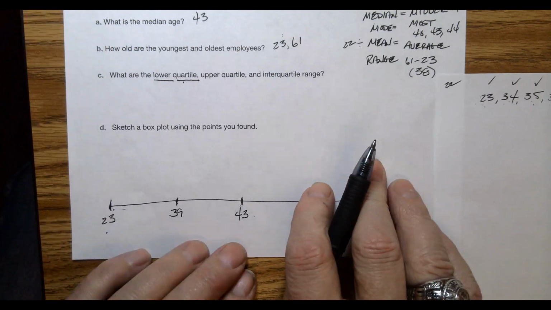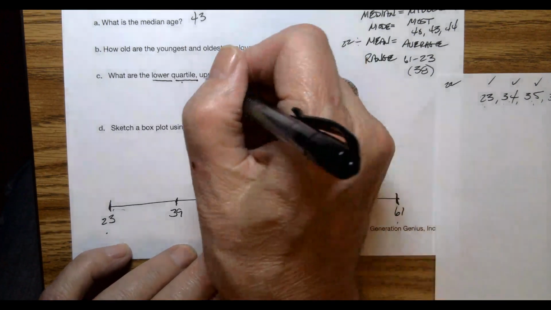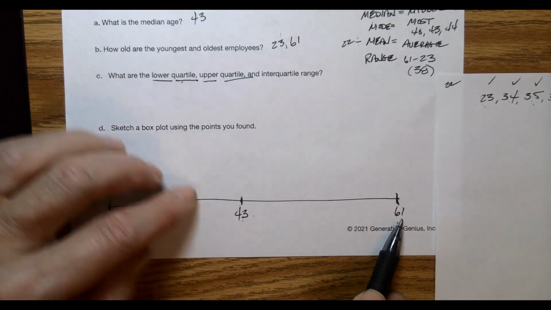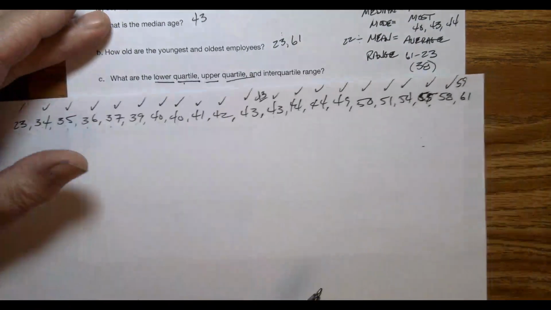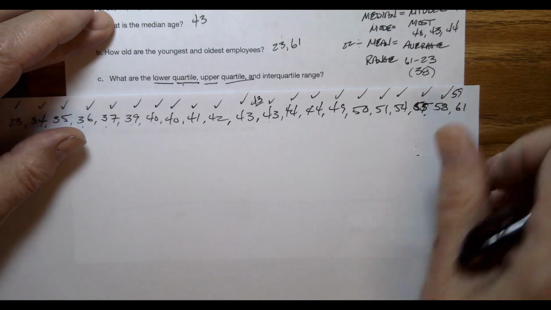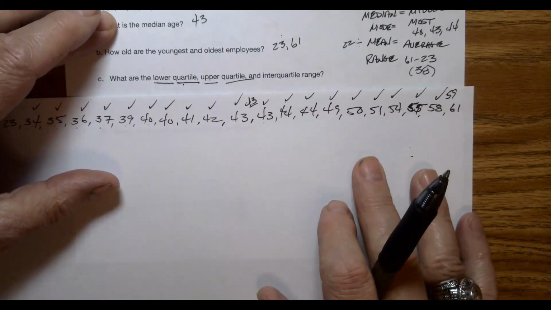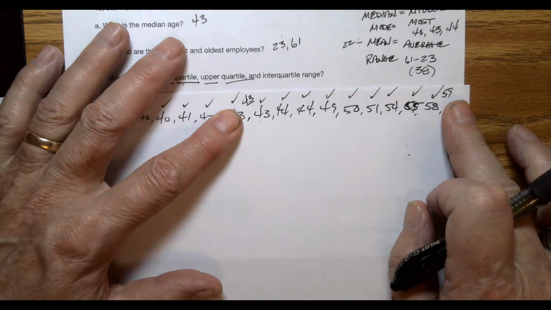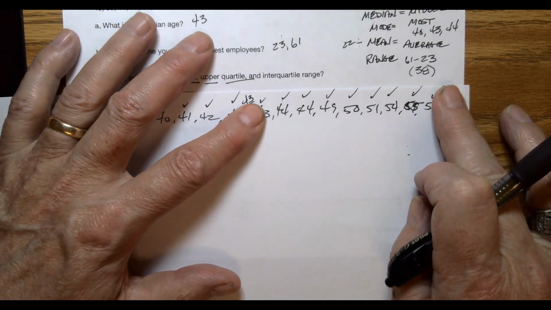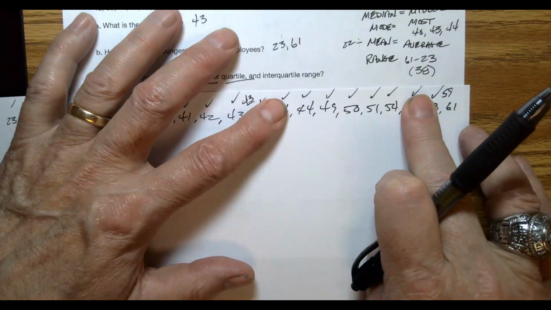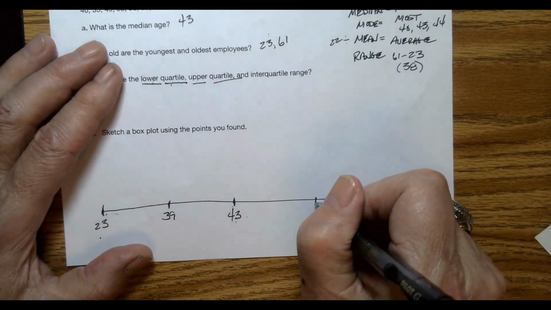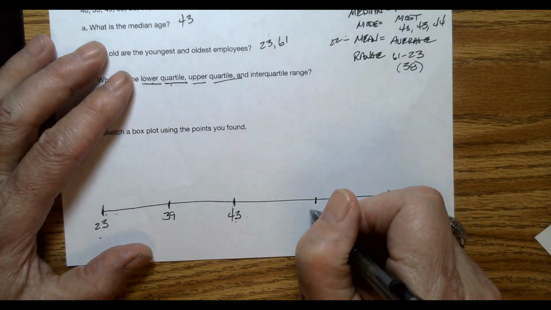Okay, so then to find your upper quartile, you need to find the middle of 43 to 61. So now you come back to your data, you go to 61, 43. So we're going to start here at 43, we're going to go to 61, we're going to move our way in, and we find that our upper quartile is 50.